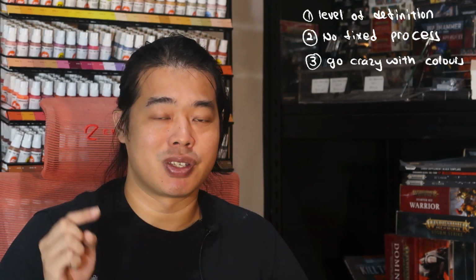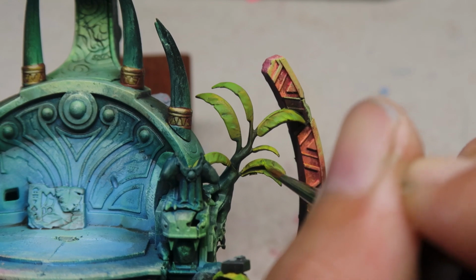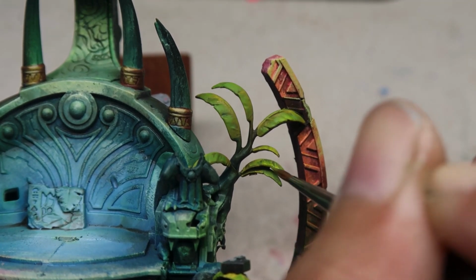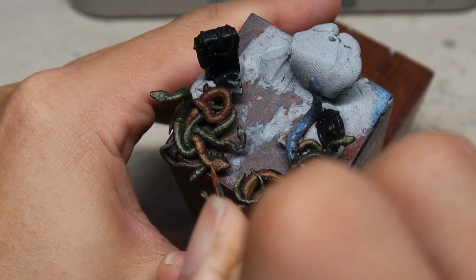For tabletop miniatures, it focuses on speed and it focuses on predictability. However, if I'm doing something up to display level, I would definitely experiment and maybe even use some very extreme colors in my paint job.